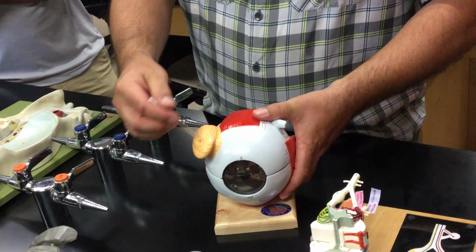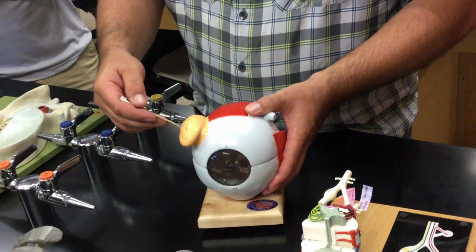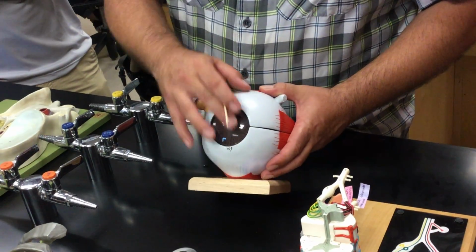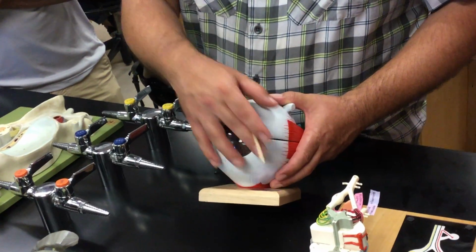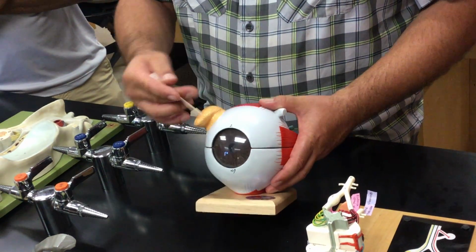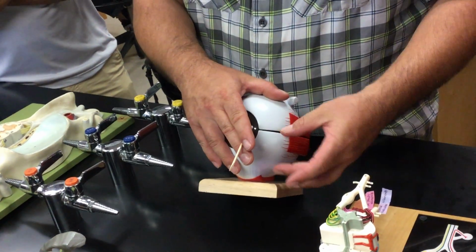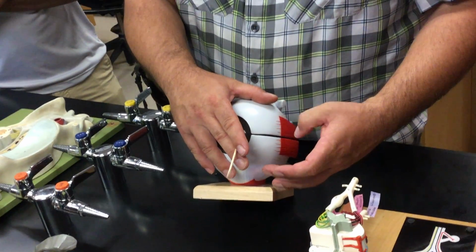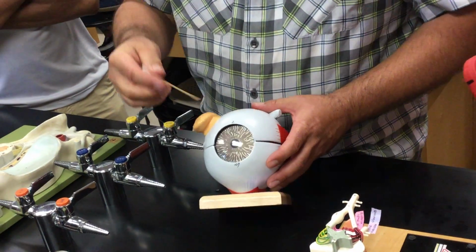Remember, all of your tears are produced up here in the lacrimal gland, which drains through lacrimal ducts and flows across the eye. Those tears contain salts, they contain ions, they contain lysozymes to add antimicrobial activity to your tears before being collected by the lacrimal canals and ducts, which would be medial to the eyeball itself.